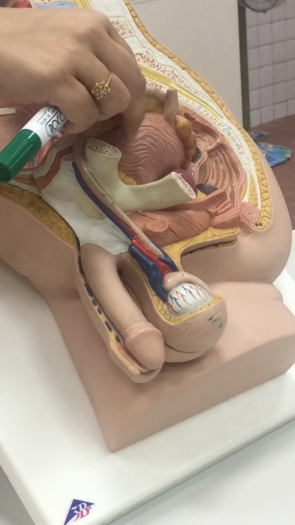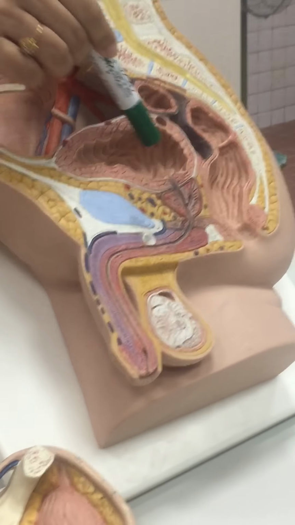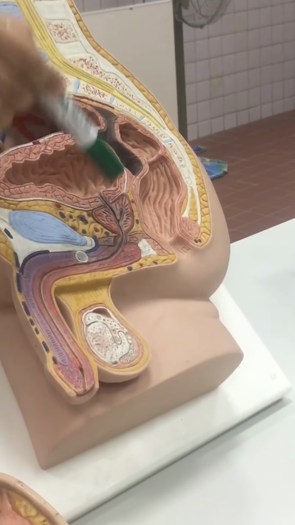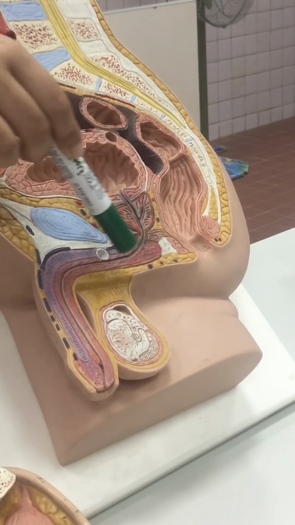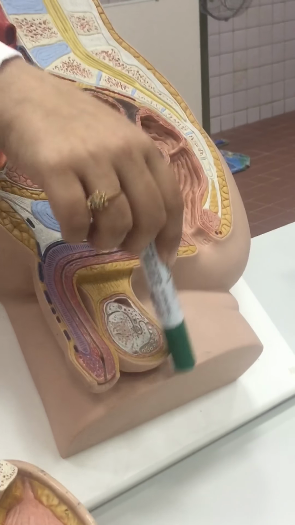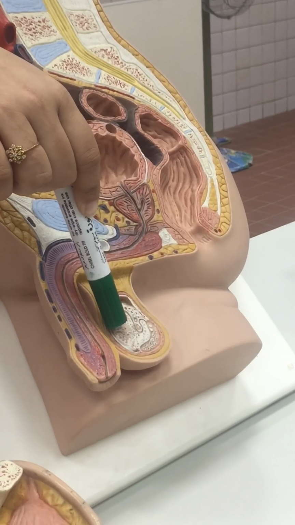What is this? Bladder. If I open it, again the picture is same. Symphysis pubis, bladder. Seminal vesicle here, prostate gland, urethra, the root of the penis, the body of the penis. Then you see the scrotal skin with testes here.